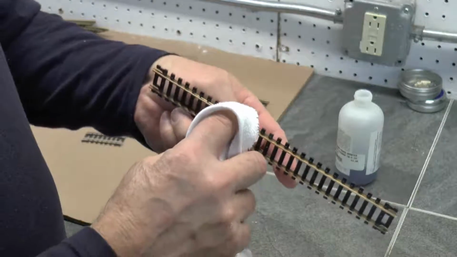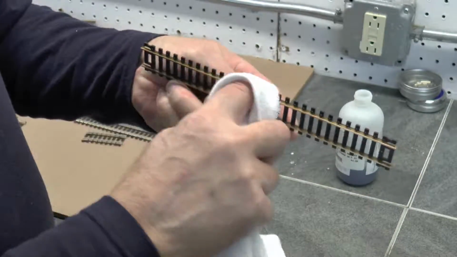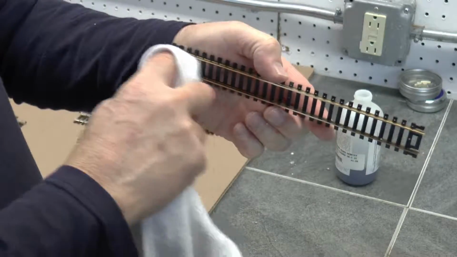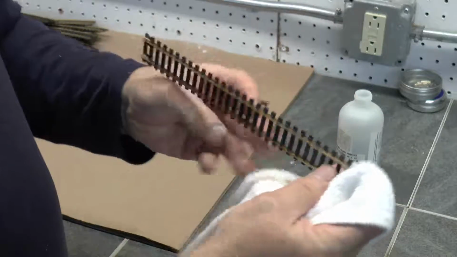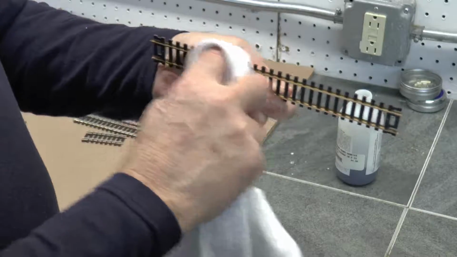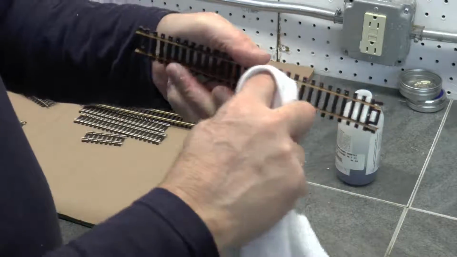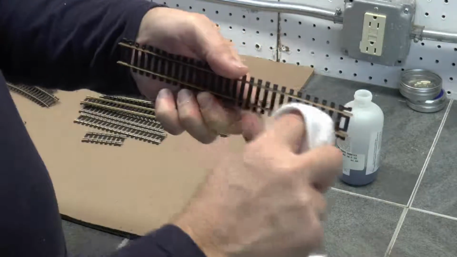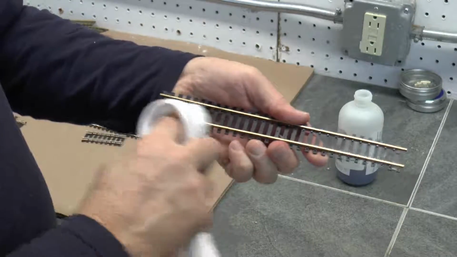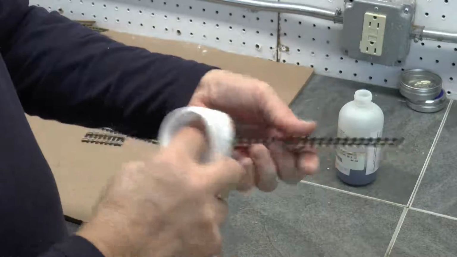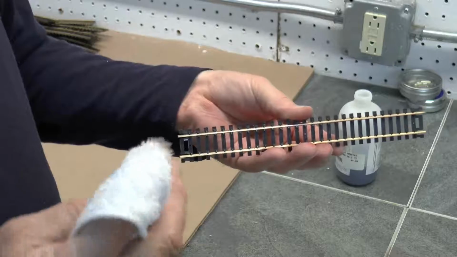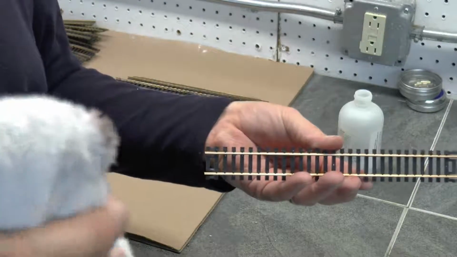And I'm going to clean the top rail first on the side. Do the bottom rail on the inside. And then flip it around. Do the same thing with the other side. And then I'm going to give the top rail a once over here. And voila, that should do it. Take a look at the towel. Got a lot of dirt.